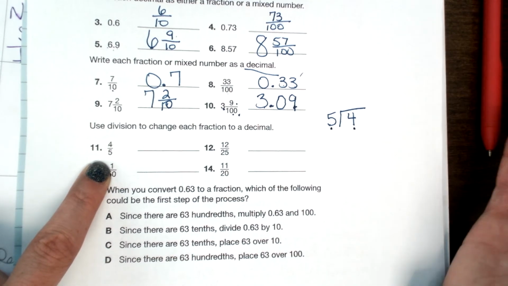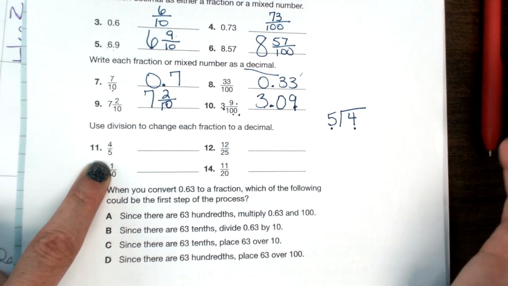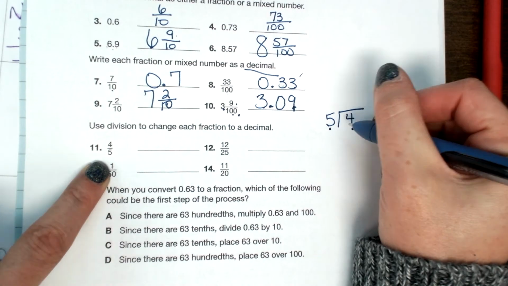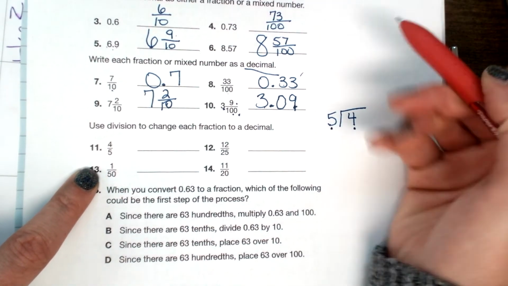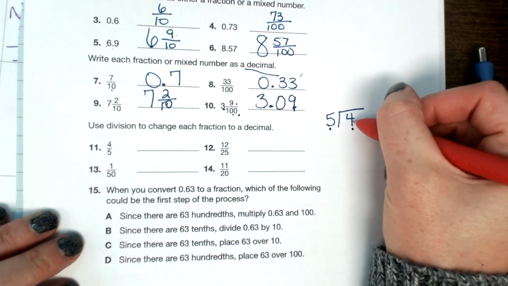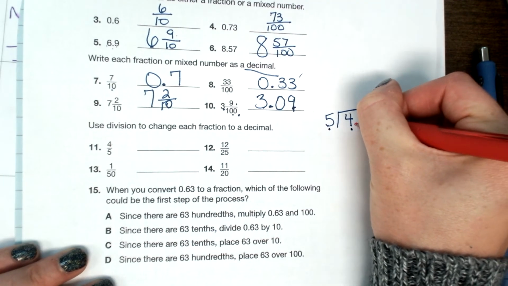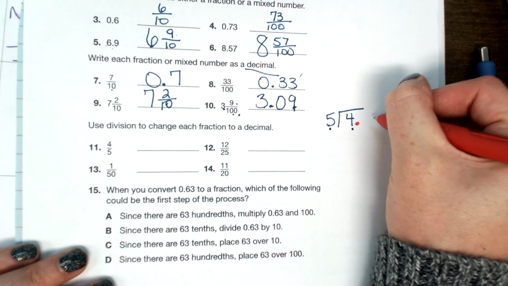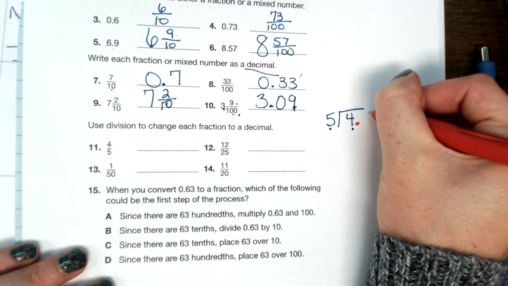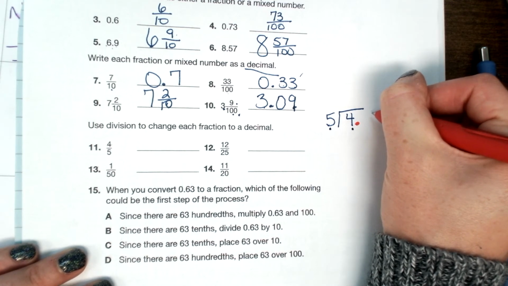And so we're going to change these into decimals. What ends up happening here is, I'm going to use a different color pen. Can 5 go into 4? It cannot. So what I do is I put a decimal there and a 0.